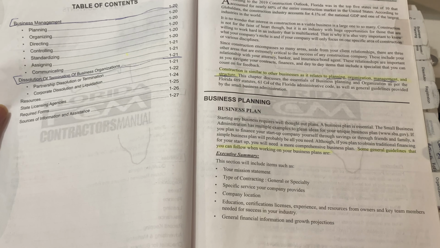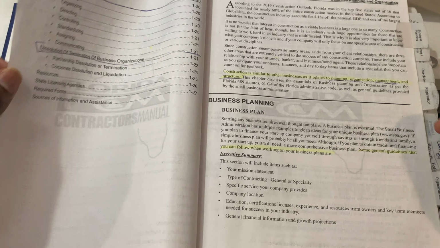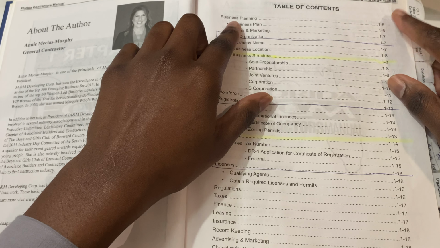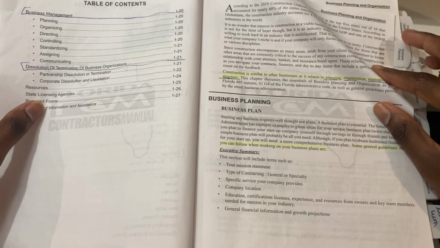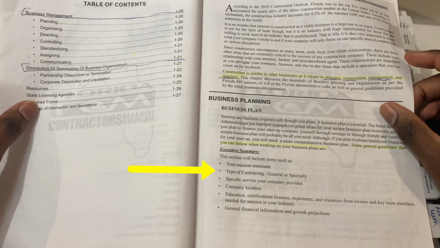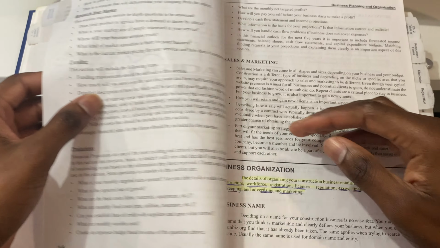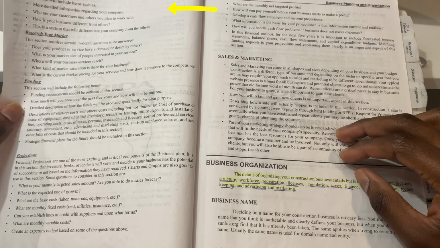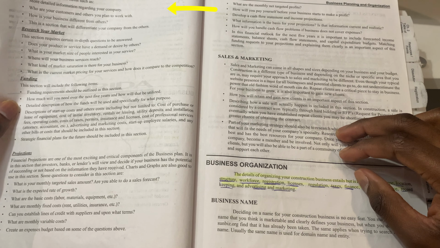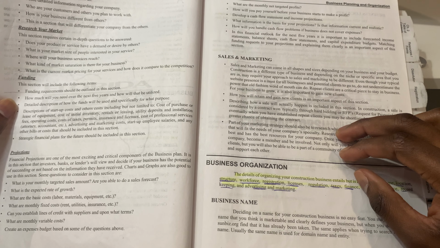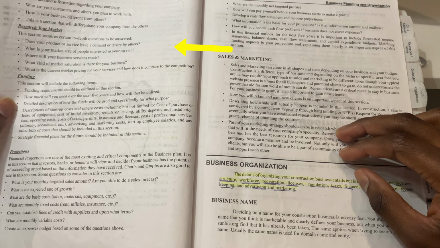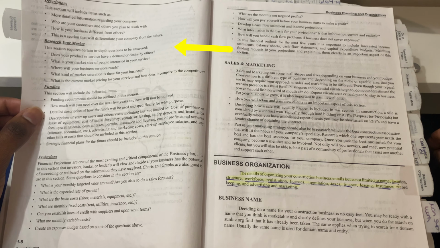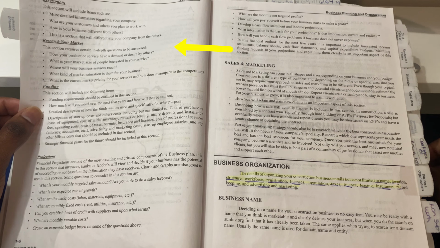You just want to know if they mention anything pertaining to a business plan, the first place you're heading is to 1-5. That's where it talks about that. And then it says types of contracting, company location, and so on. Most importantly, you just want to know. And then when they say description, this section will include items such as more detailed information regarding your company. And then, have you done your research? This is like the initial stage of planning when you're about to get into a business. What is the market size? Who are the people that will be interested?